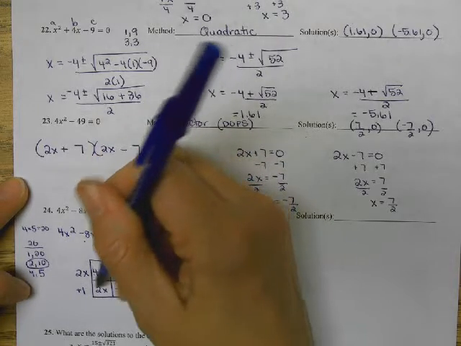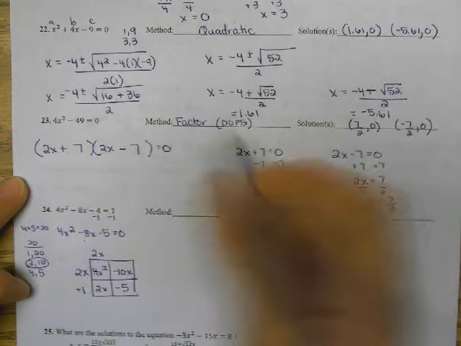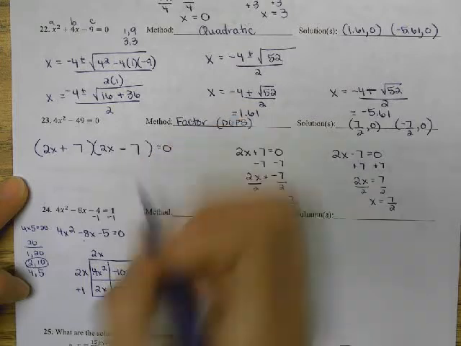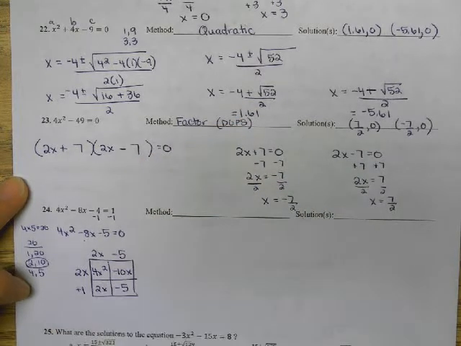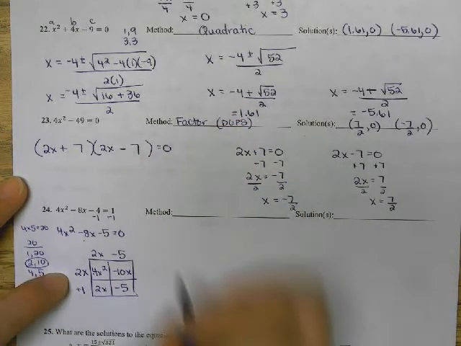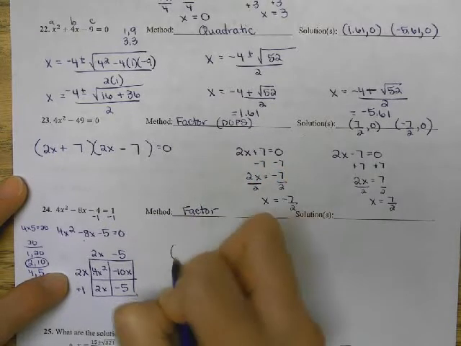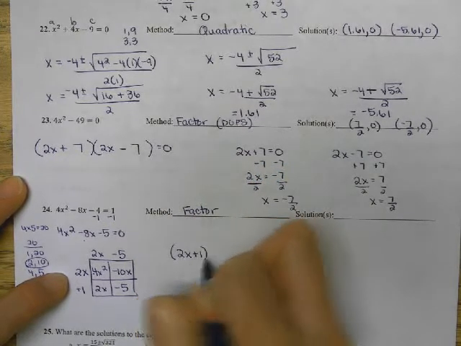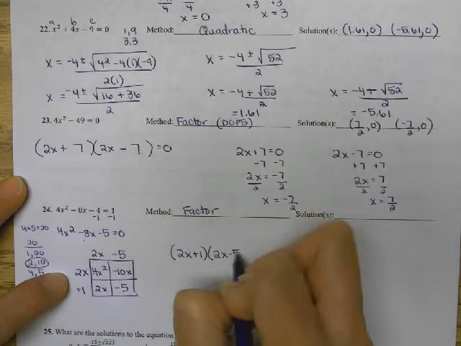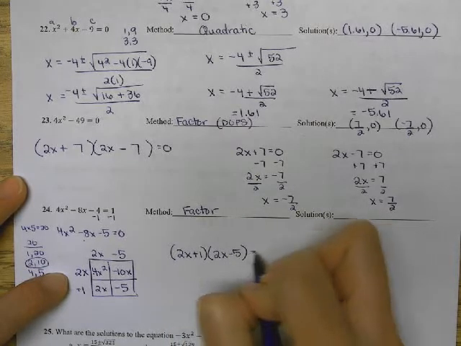Now go down. 4x squared and 2x both have a 2x. Negative 10x and negative 5 both have a negative 5. So my factors become 2x plus 1 and 2x minus 5.